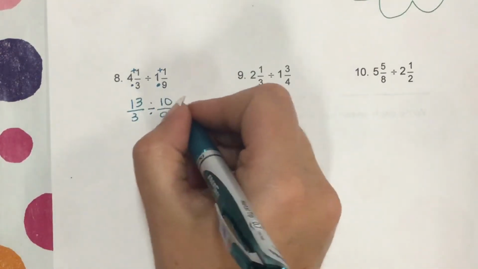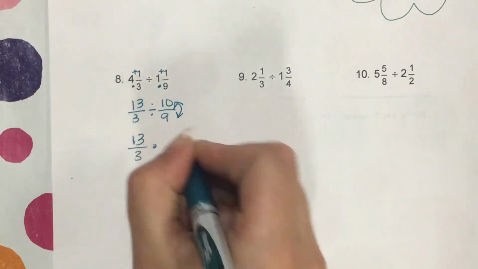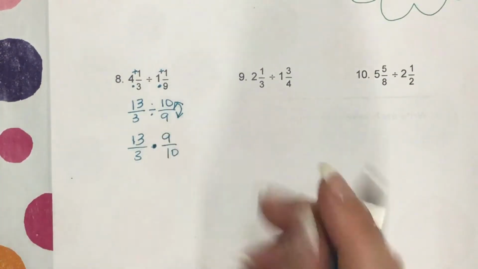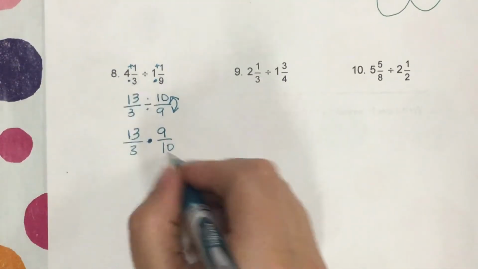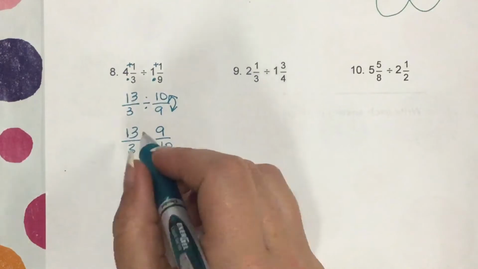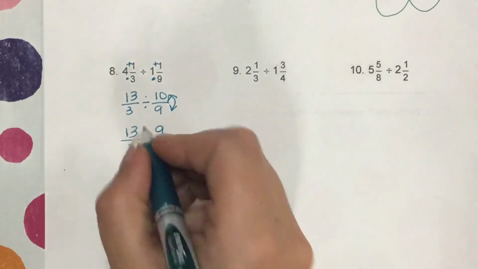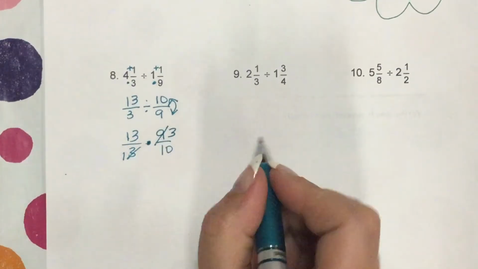And then we just need to invert this and change it to a multiplication problem. No problem, we can do that all day long. So when we invert it, it becomes 9/10. We look to cross cancel. Is there any common factors between 10 and 13? And the answer is no, there is not. What about 9 and 3? Yes, 3 goes into 3 one time, and 3 goes into 9 3 times.